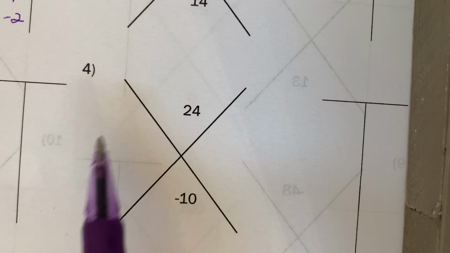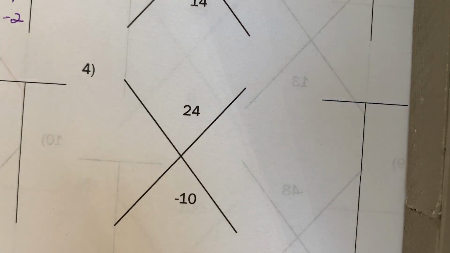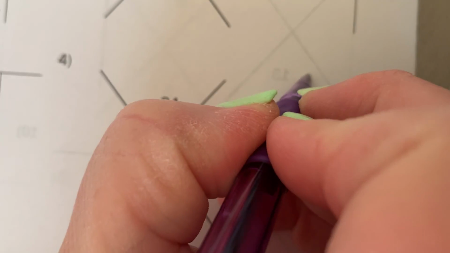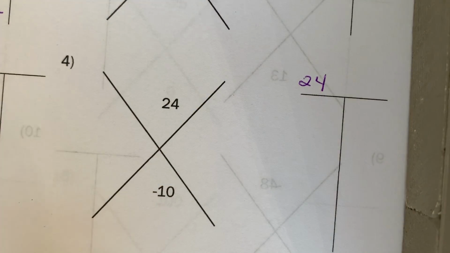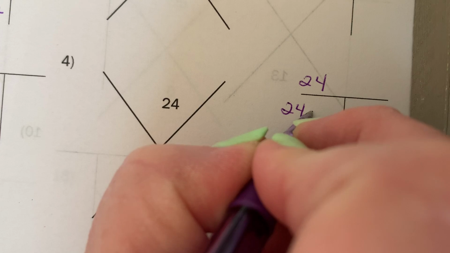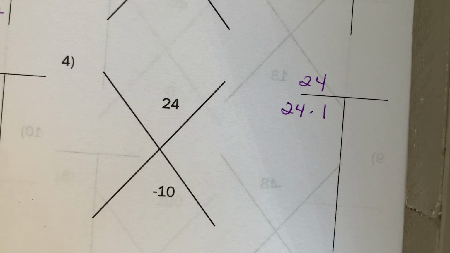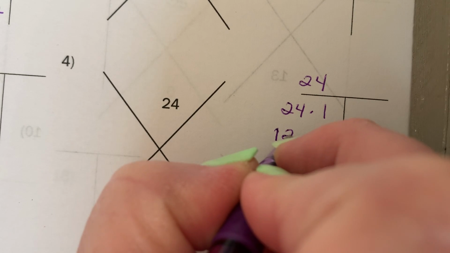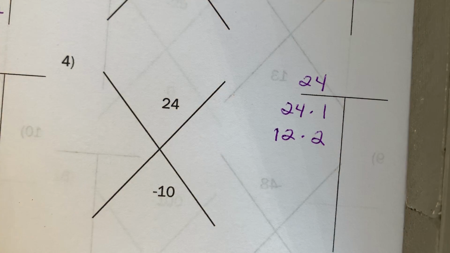So anyway, I want to look at number 4 because it's a little bit different. So again, I need to find all the factors of 24. So I'm going to go over here and write that. So the different ways that I can get 24, I can do 24 times 1. I can do 12 times 2.